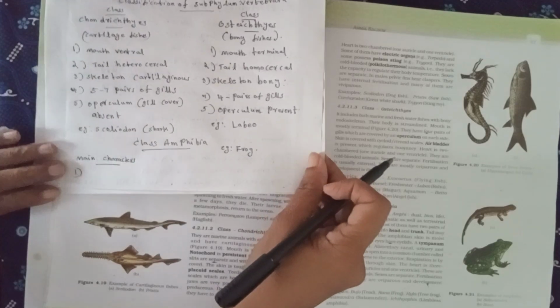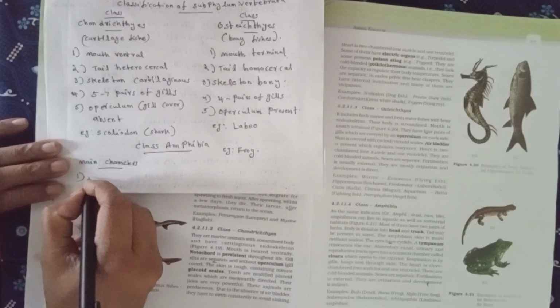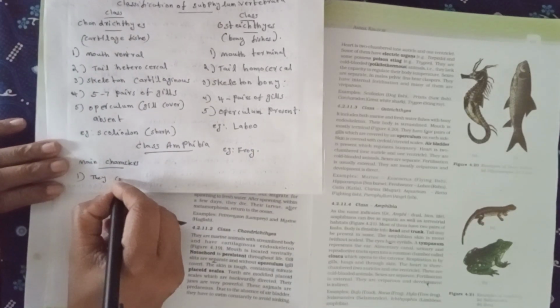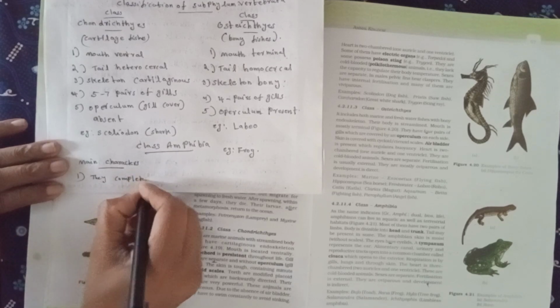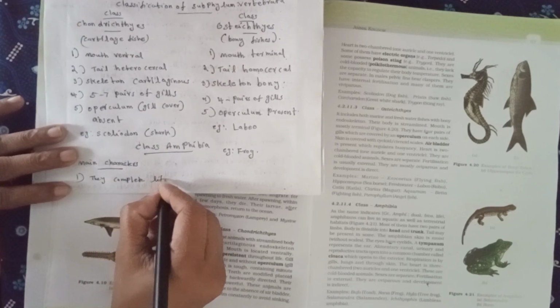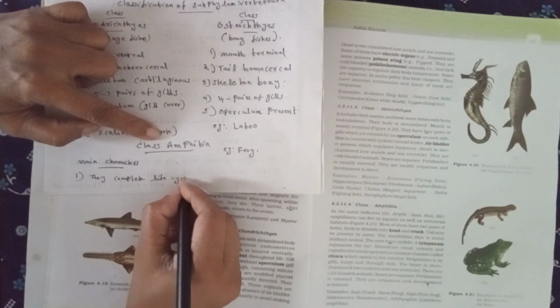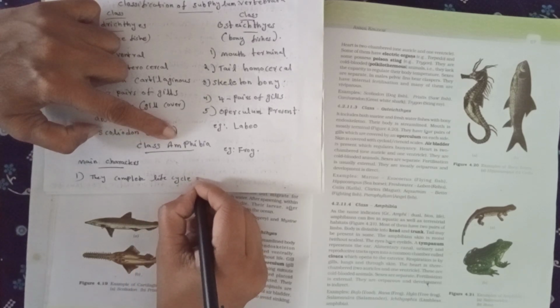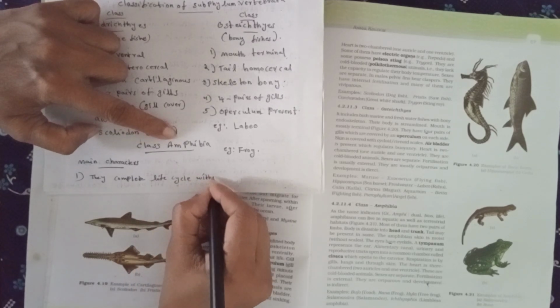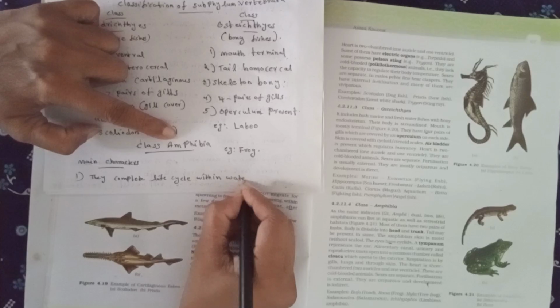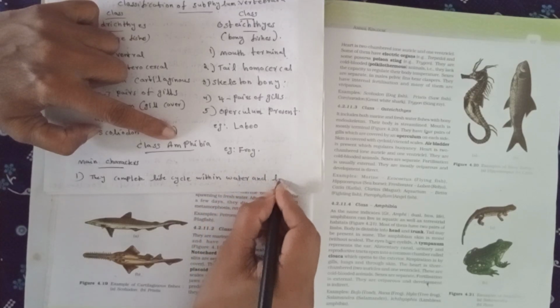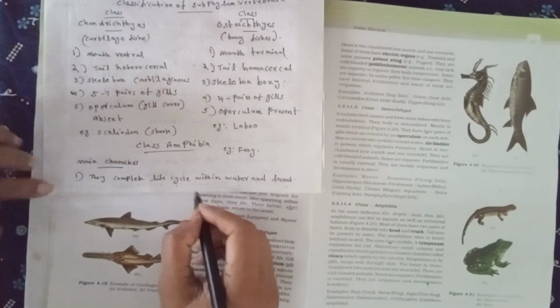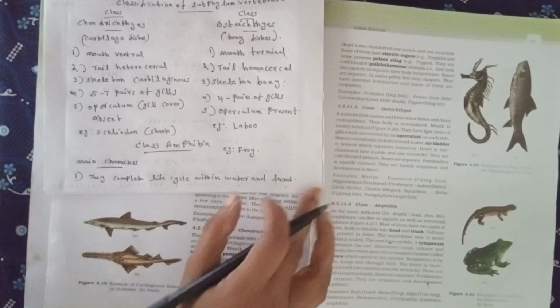We can go through the points. First, they complete their life cycle within water and land. Larval stages are within water and the adult stage on land.